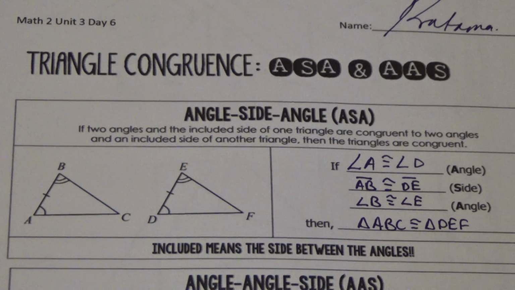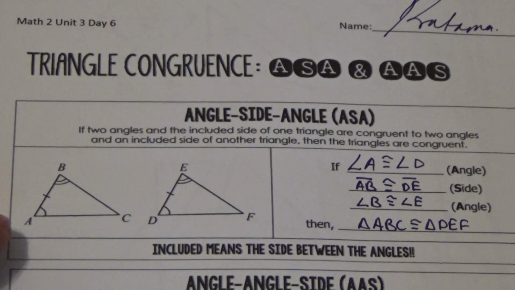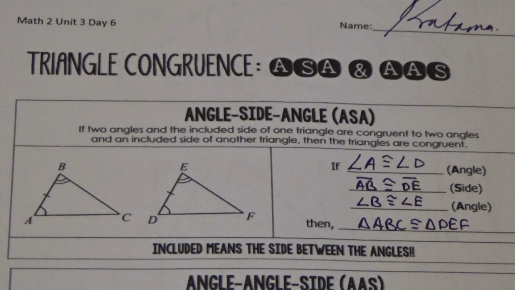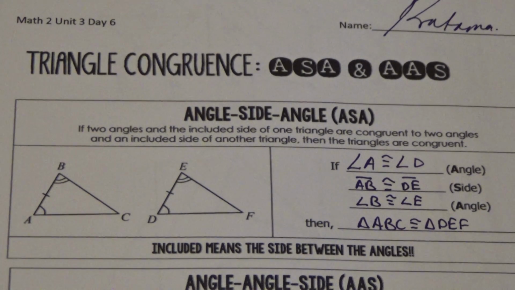So if you look at these two triangles, by the tick marks and by the angle marks, I can conclude that angle A is congruent to angle D, side AB is also congruent to side DE, and angle B is congruent to angle E. Now, again, it's the included side, so the side must be in between the two angles. It's similar to side angle side, but it's the other way. So it's angle side angle. The side has to be in the middle of the two angles.